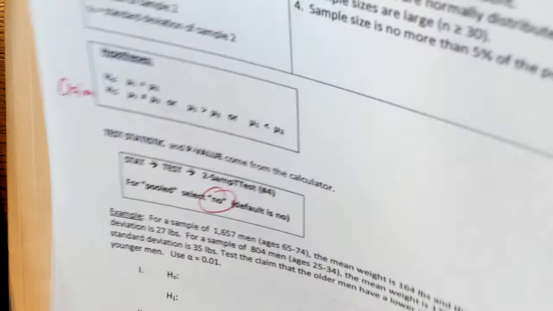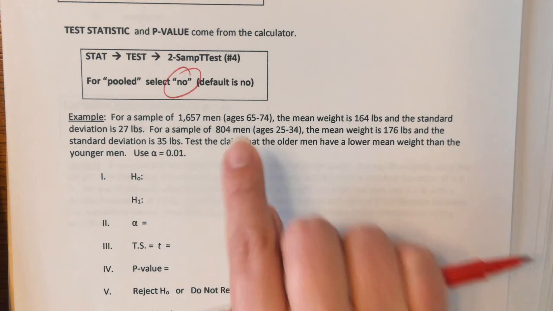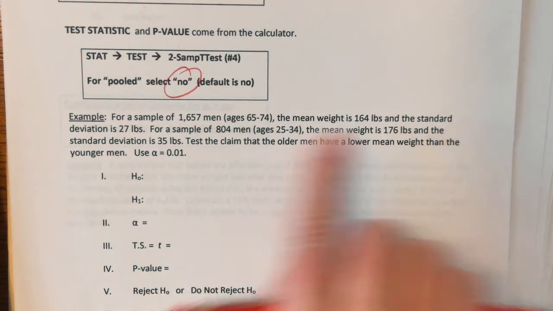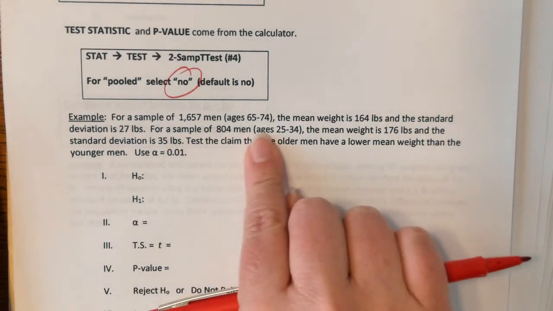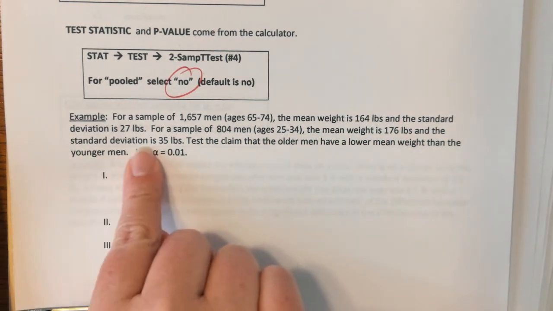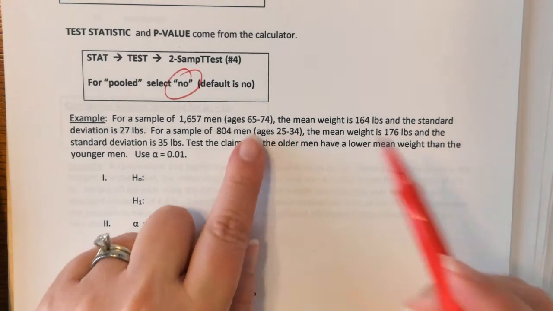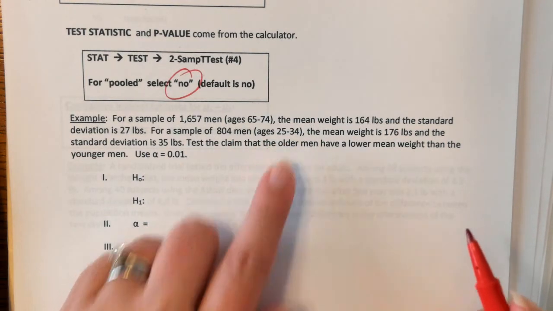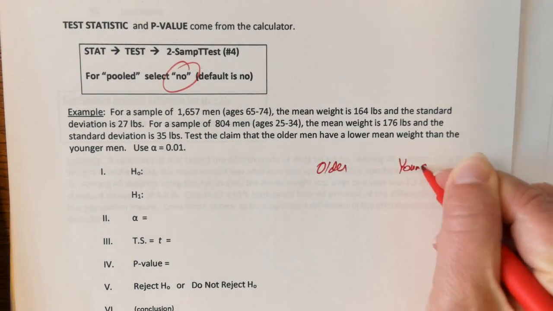All right, let's look at an example here. For a sample of 1,657 men, ages 65 to 74, the mean weight is 164 pounds and the standard deviation is 27 pounds. For a sample of 804 men aged 25 to 34, the mean weight is 176 pounds and the standard deviation is 35 pounds. Okay? So notice we have two different age groups. We have some older men aged 65 to 74 and we have some younger men aged 25 to 34. That's how I'm going to split my groups up. I'm going to call them the older and the younger.